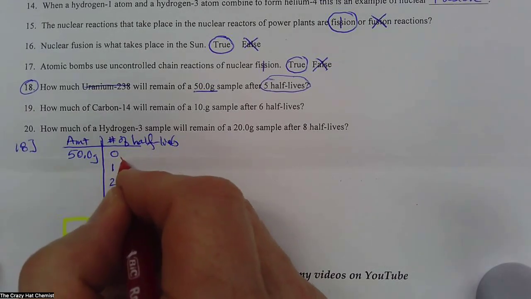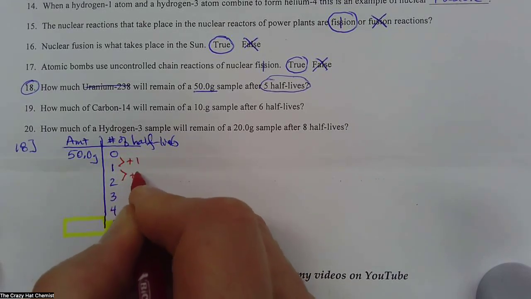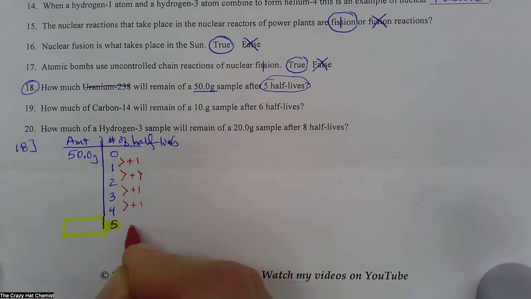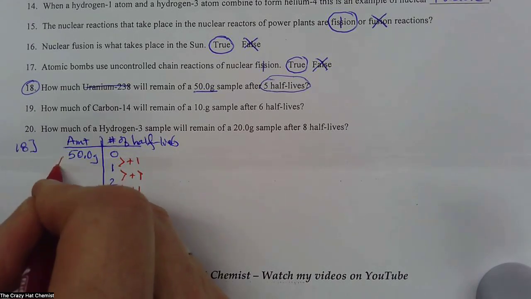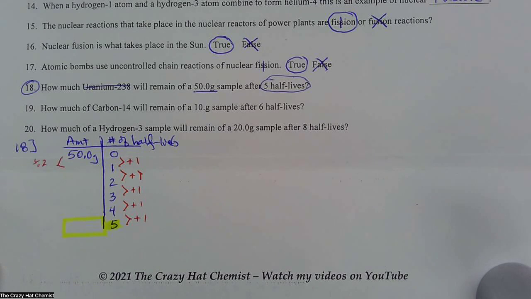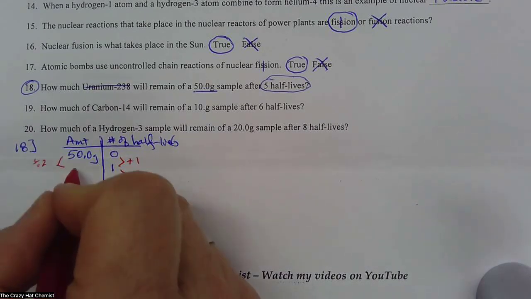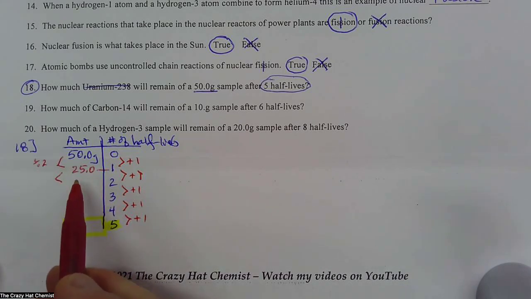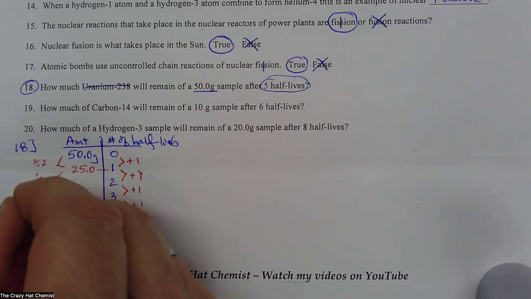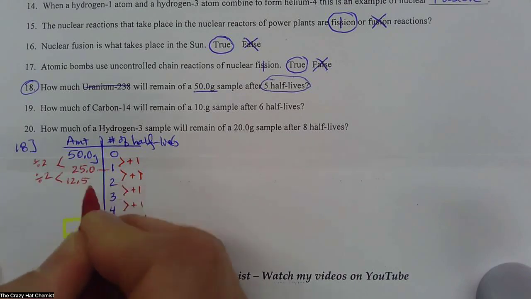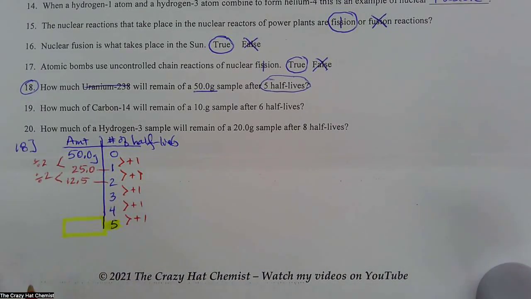What we did for each one of these is we just added 1 in each column, and that's how we got the numbers here. Now, on this one, we're going to divide by 2. We take 50, divide by 2, and we get 25 grams. That corresponds to 1 half-life. So after 1 half-life, 25 grams remains. We take this 25 grams, divide by 2, and we get 12.5 grams. That's how much remains after 2 half-lives.